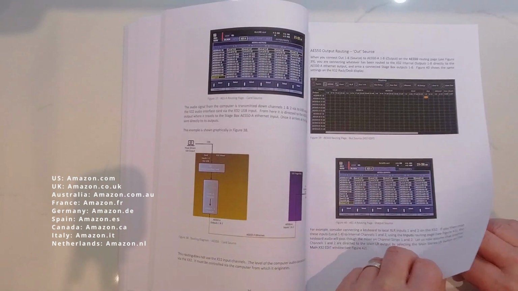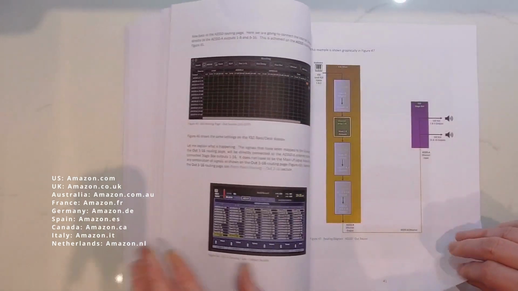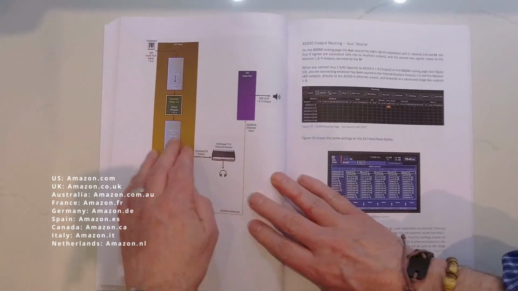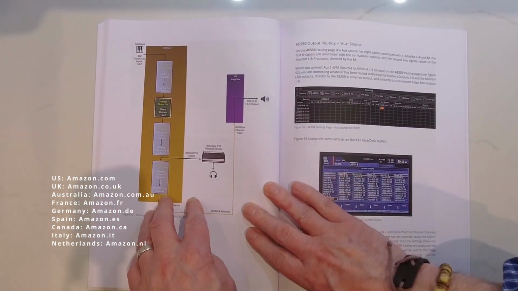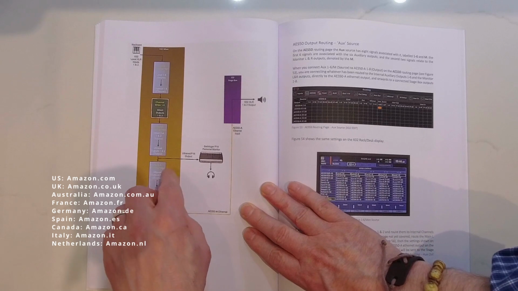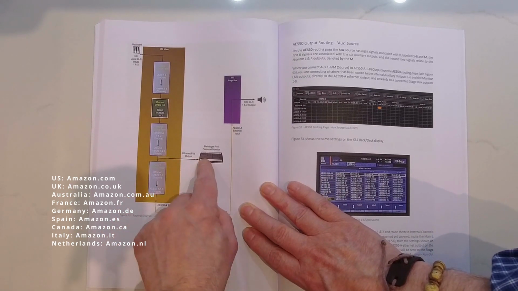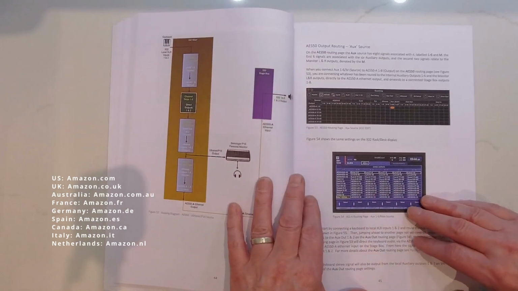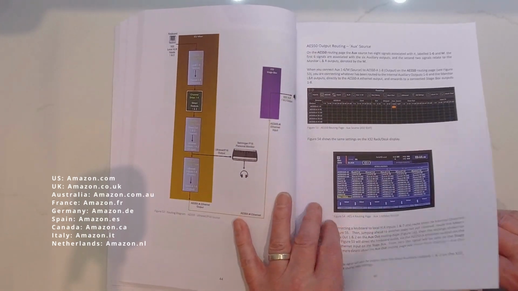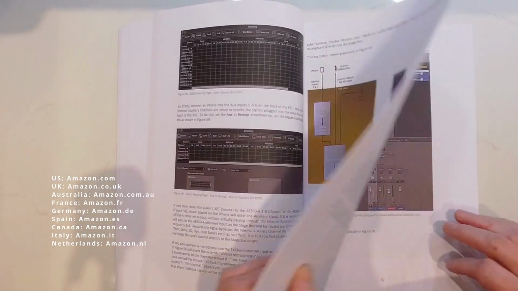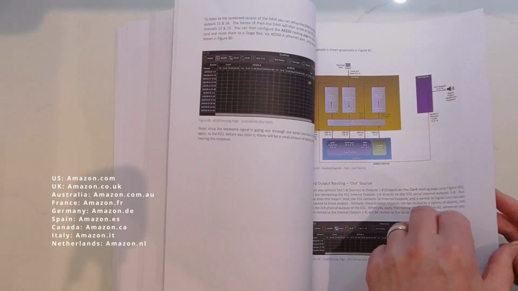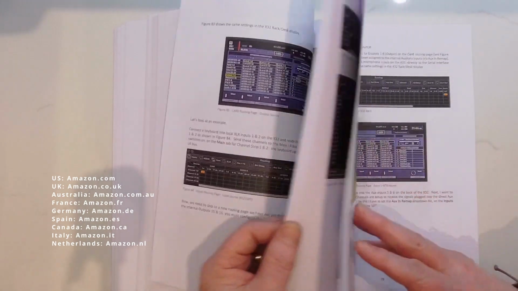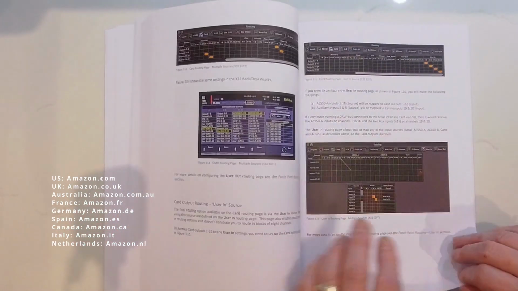There's one of these diagrams, as you can see. This is an example for the Ultranet signals that you'd send off through the Ultranet Ethernet signal to a monitor, P16 monitor box for in-ear monitoring. And this goes on through all of the different scenarios, all of the different routing tables, one at a time.